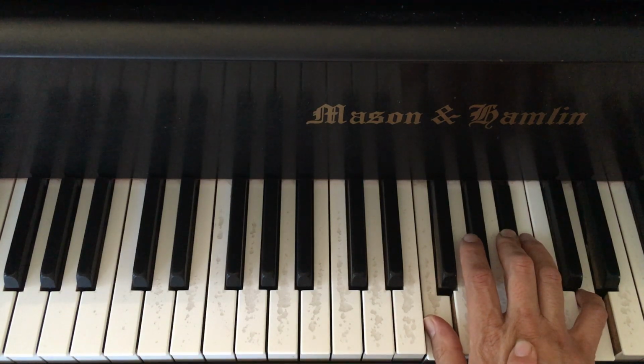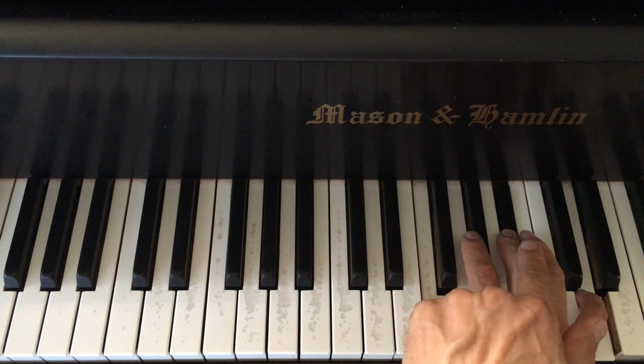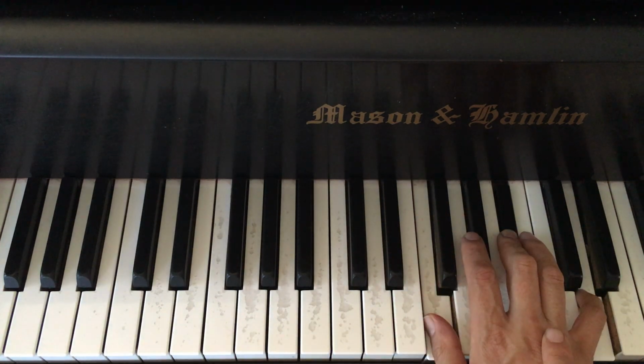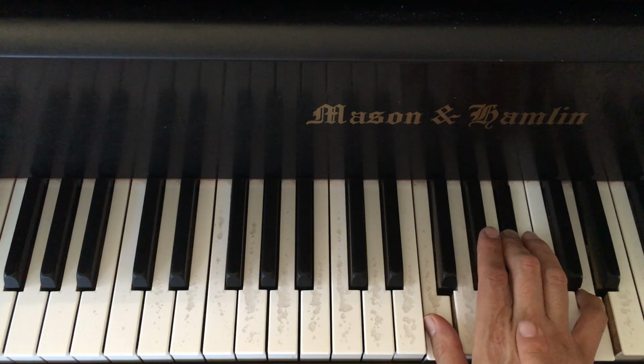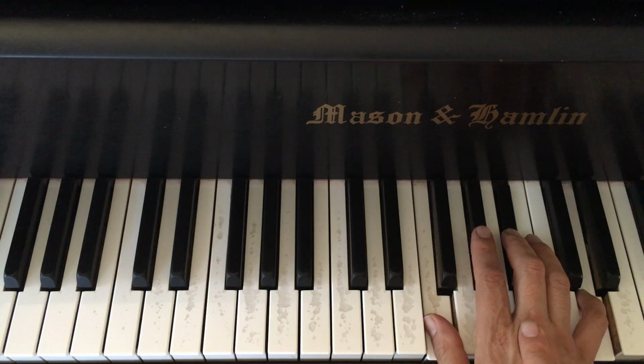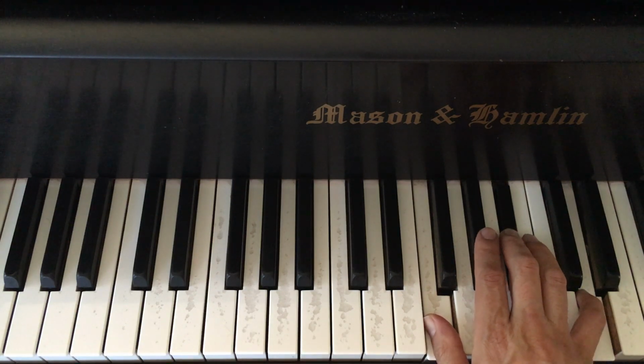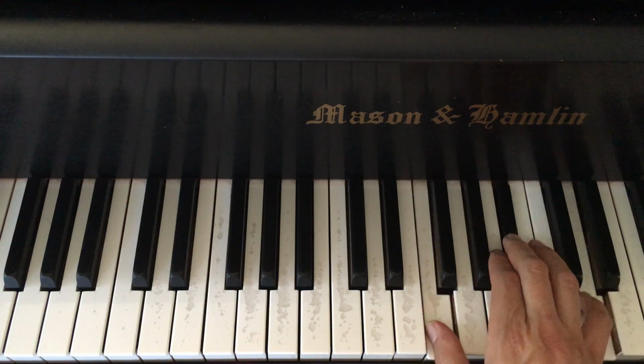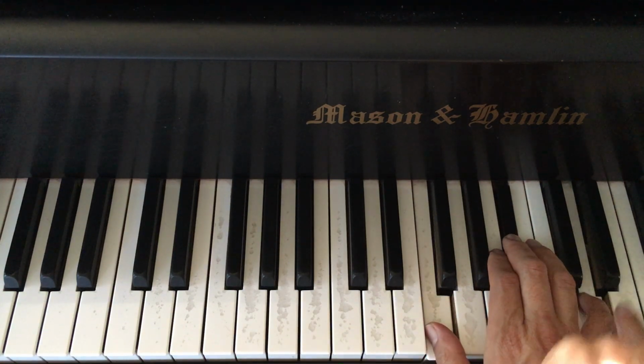Now, where's Do? T will have to be down a half step, but you see my second finger doesn't want to do that, so I really have to think about it. I have to make sure, it definitely doesn't want to do it because it's too crowded. Now, Mi is here, where's Fa? Fa is up here.